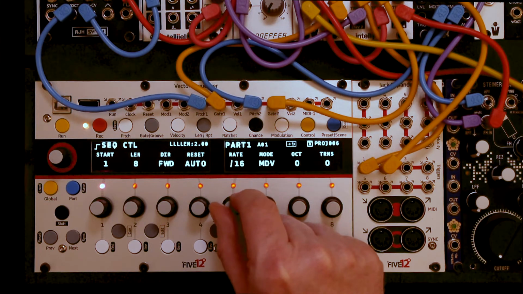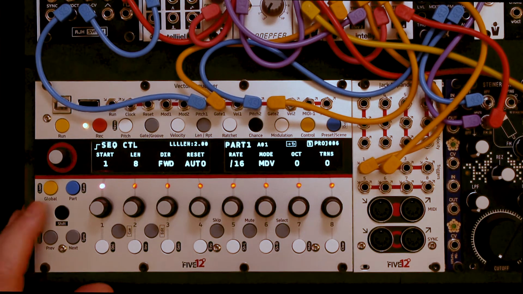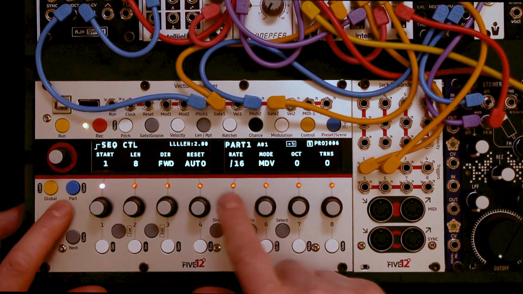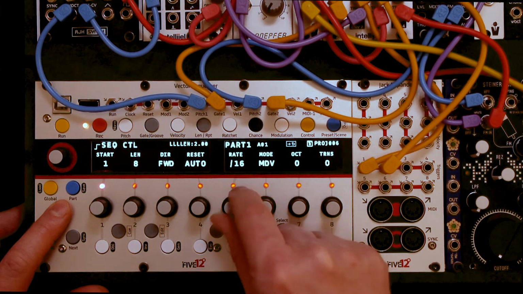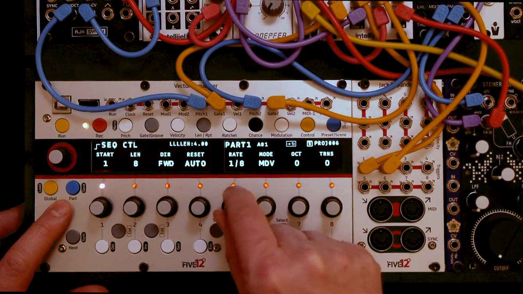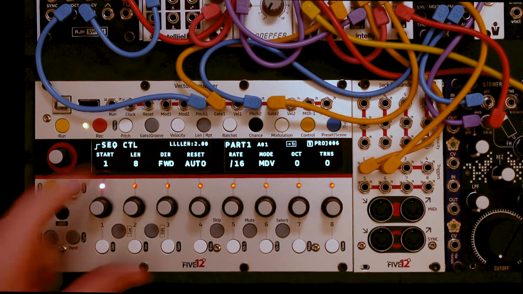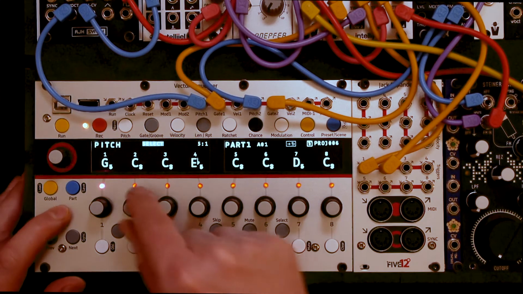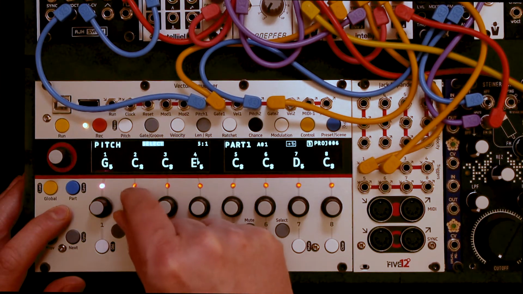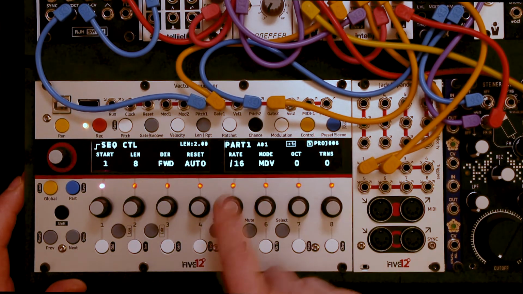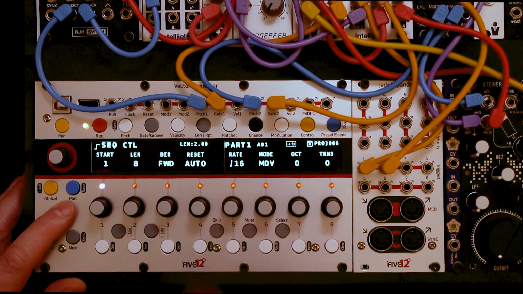Get this back to, actually this is a good time to show another shift trick. If I hold down shift and turn this encoder, it will half or double the rate in musical division time. And remember back from editing pitch, if you hold down shift and change pitch, it will jump in octaves. So sort of the equivalent for that for rates is halves and doubles.